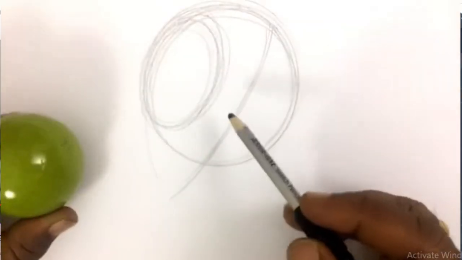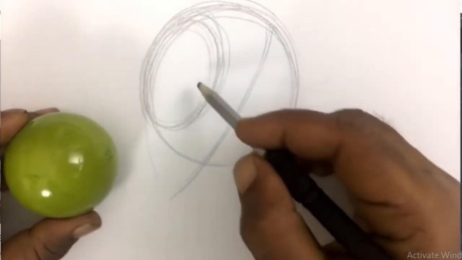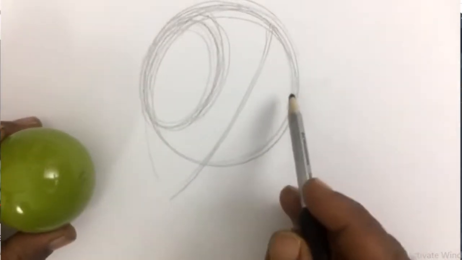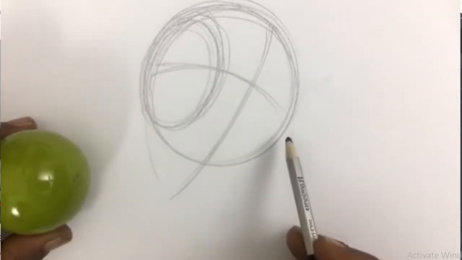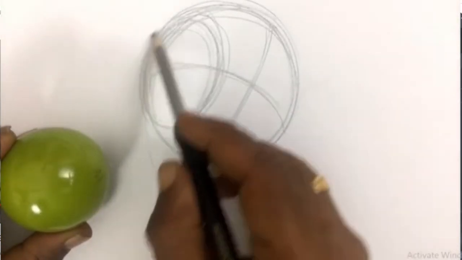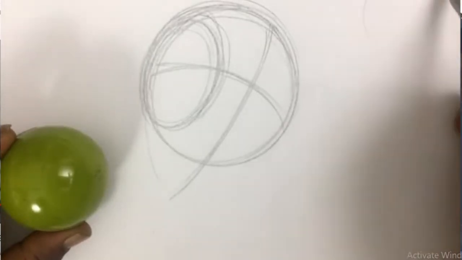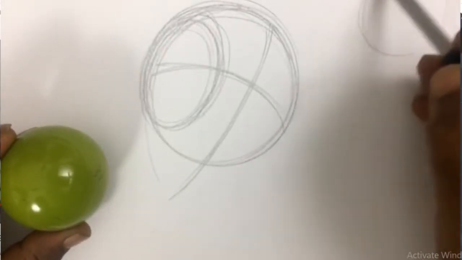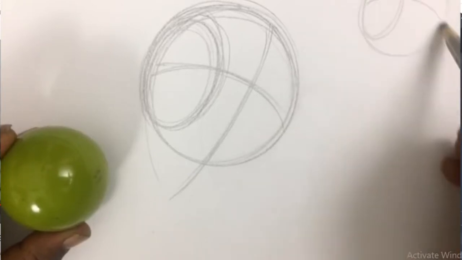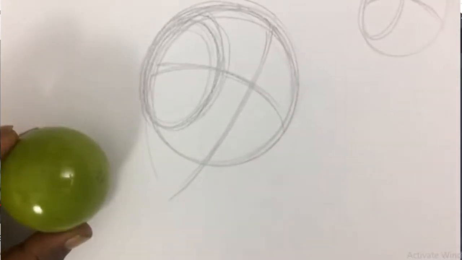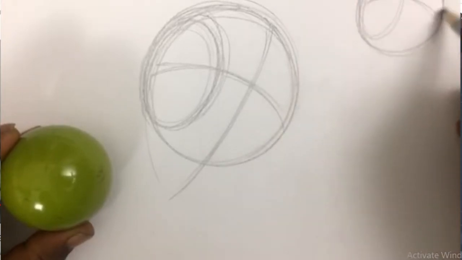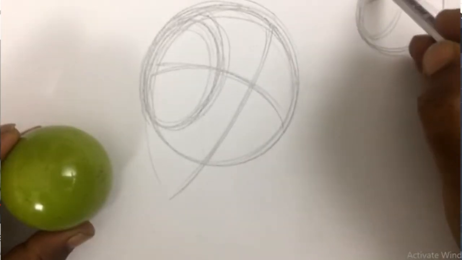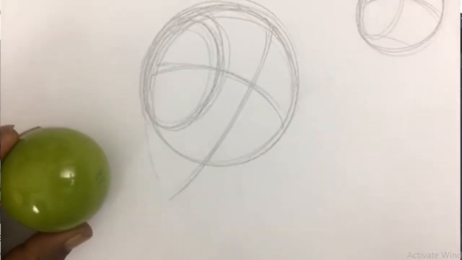Okay, fine. We are going to draw a character's eyes here. Okay, this character is here. After the circle, this is step 1. Okay, then you can do this.